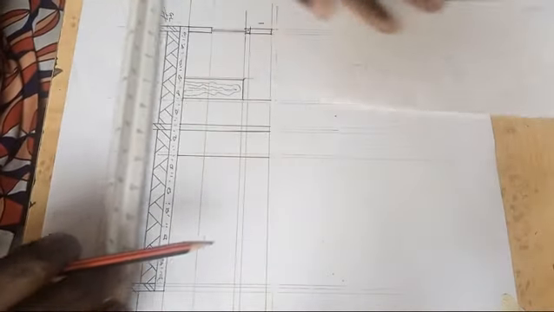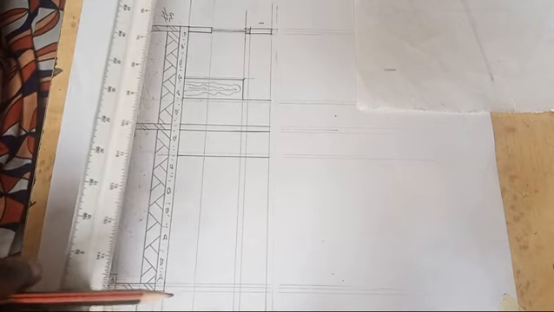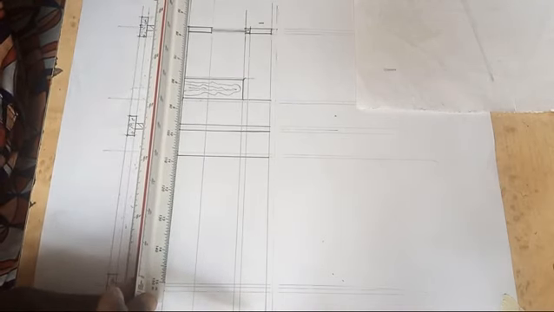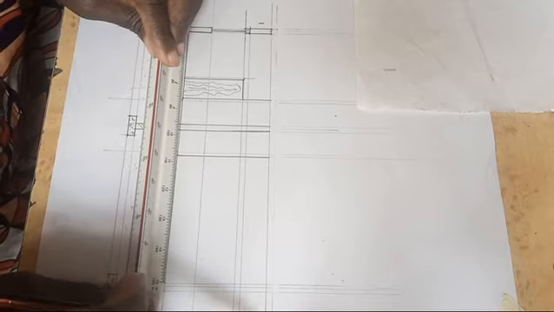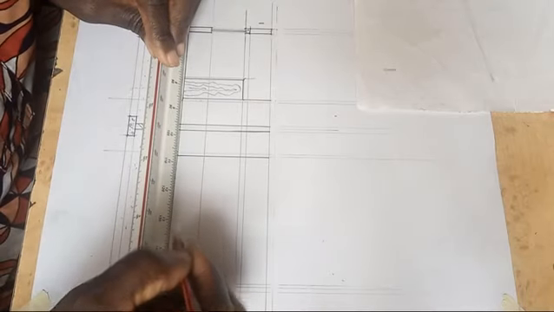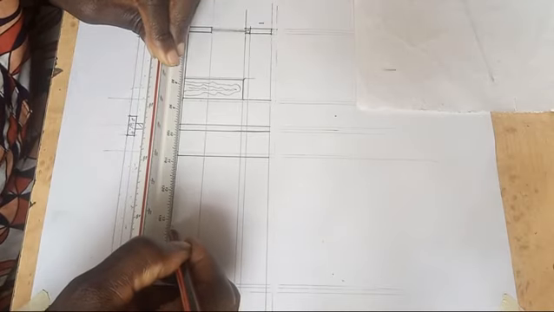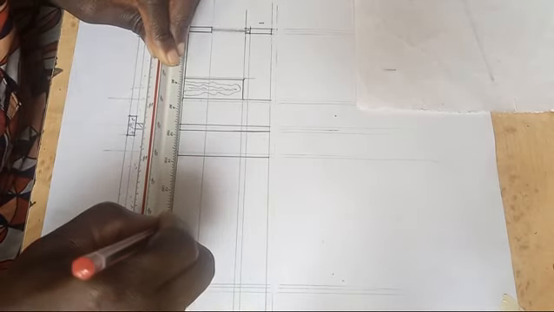We use 1/8 in the plan, not elevation, sorry, so let us use 1/8 here for the two doors. 900, 900. This is 900, 900.